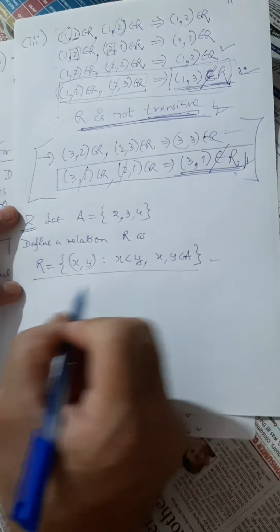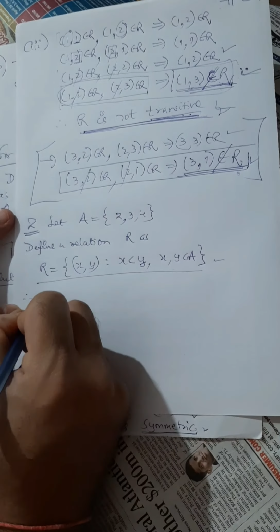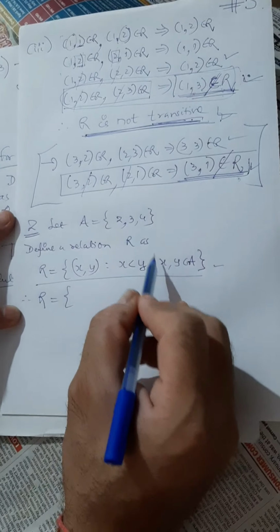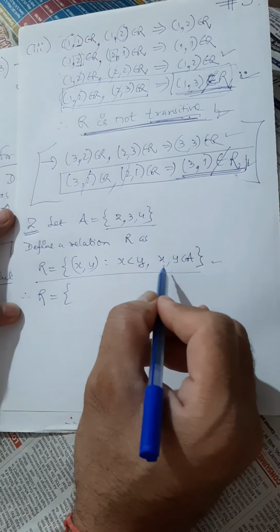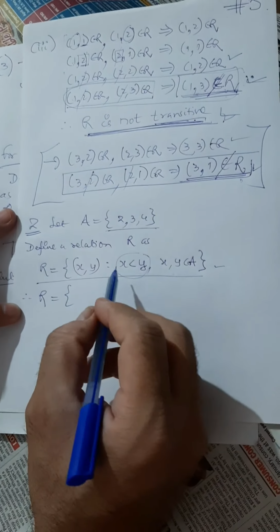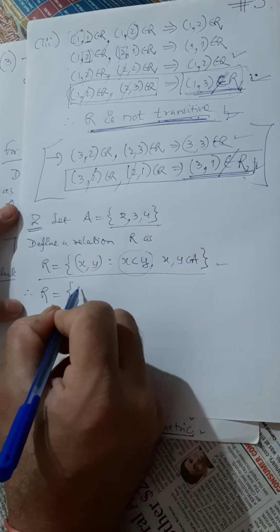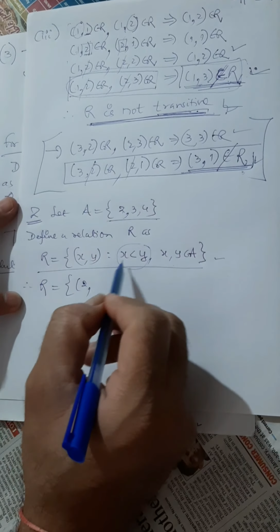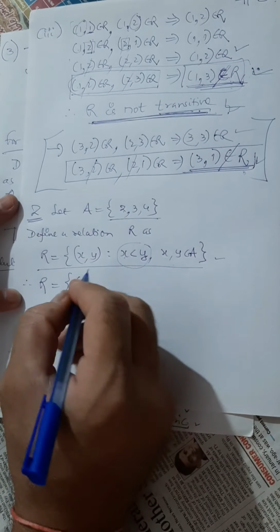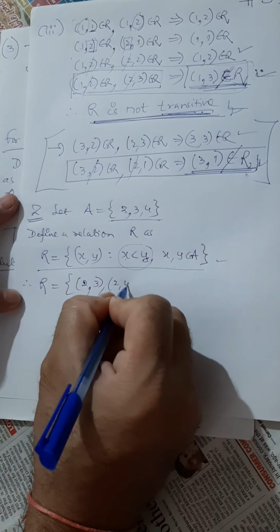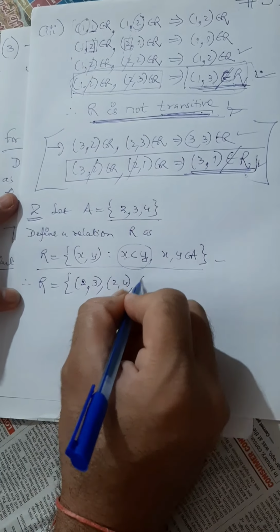So first we write the members of the relation set R. How do we write them? You know A cross A would have 9 ordered pairs. So you find all ordered pairs for which this condition is true. For example, if I take 2, 2 you cannot take because 2 is not less than 2. So 2, 3, then 2, 4. Then go to next.